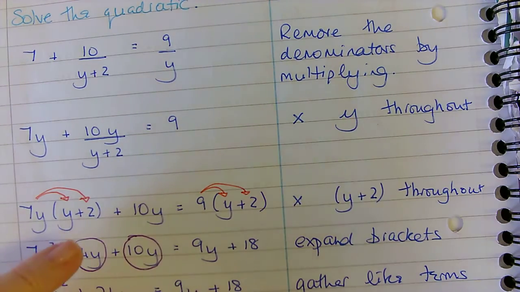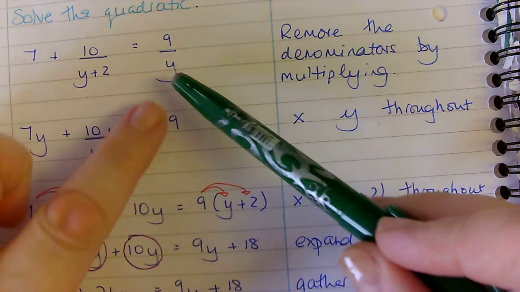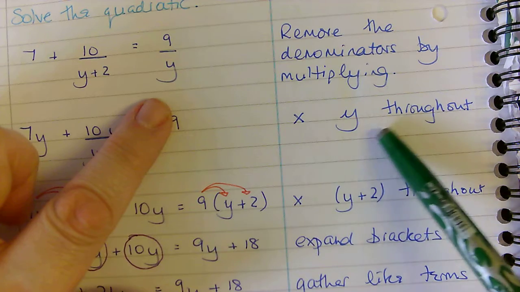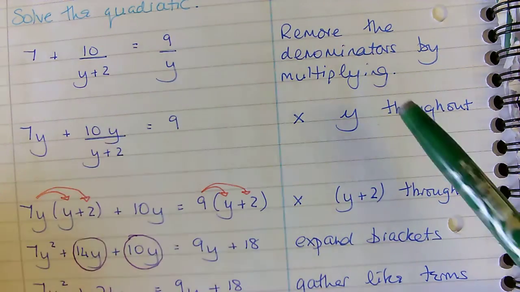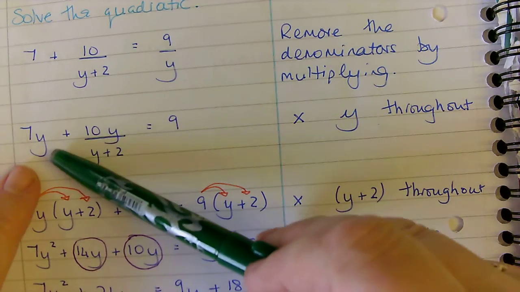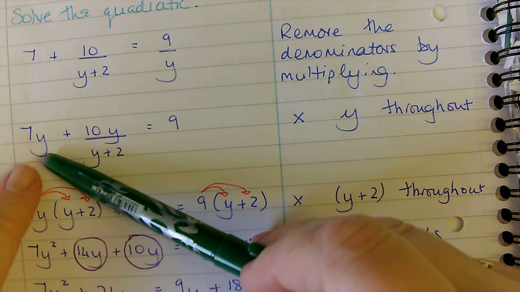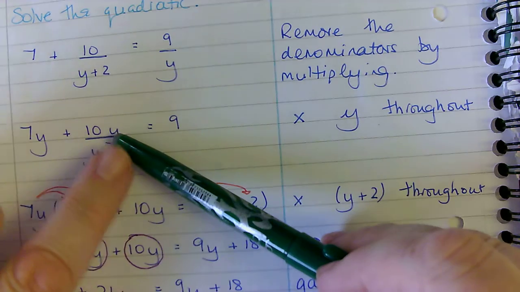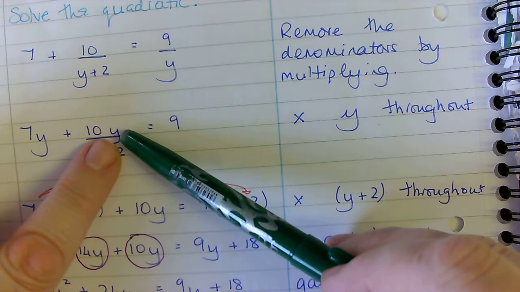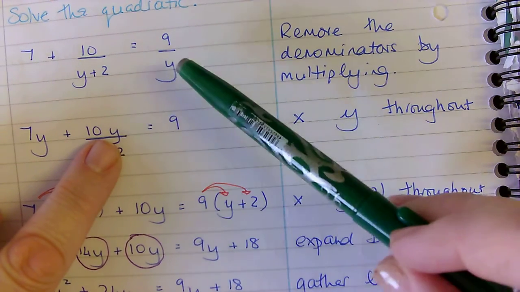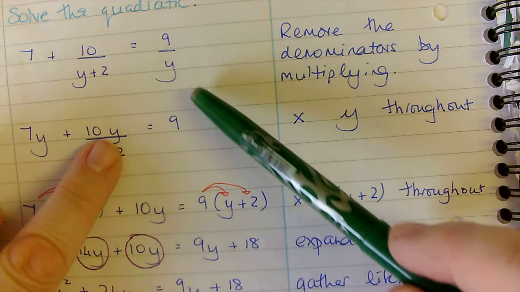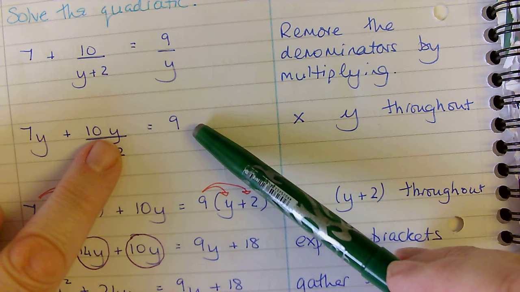And the first thing to do would be to multiply by y throughout. So that's what I've written here. And doing that gives me this y here as a multiplier, this y here, not the bottom one, the top one, as a multiplier, and it gets rid of this y on the final fraction.